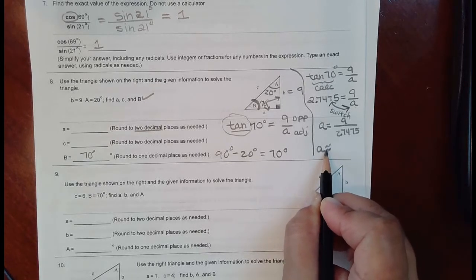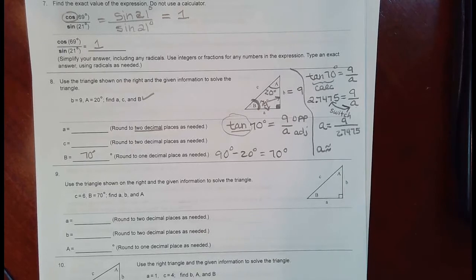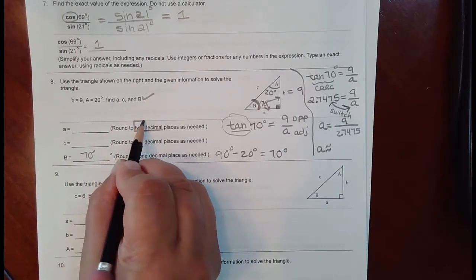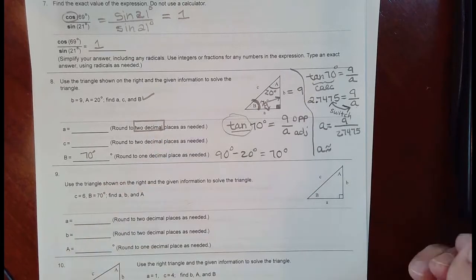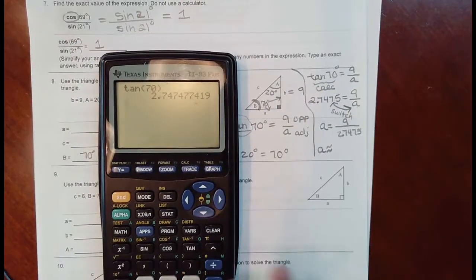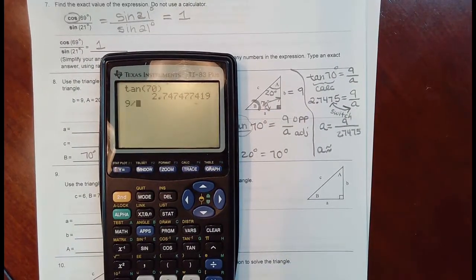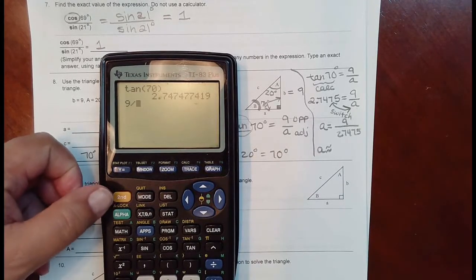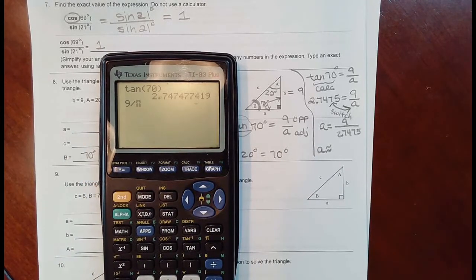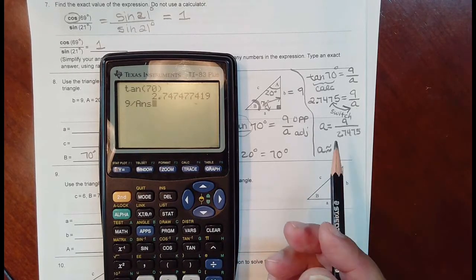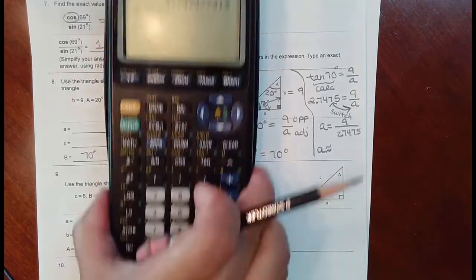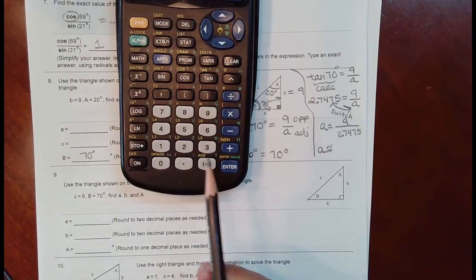These little squiggly marks means I'm rounding it off. This problem has said to round it off to 2 decimal places. Okay, so putting this in the calculator, it's 9 divided by, I still have that answer in there, so I'm going to go second answer, which is the minus sign. You can just push second and then the minus sign, and you'll see on top of the minus sign, right down here, that it says answer.